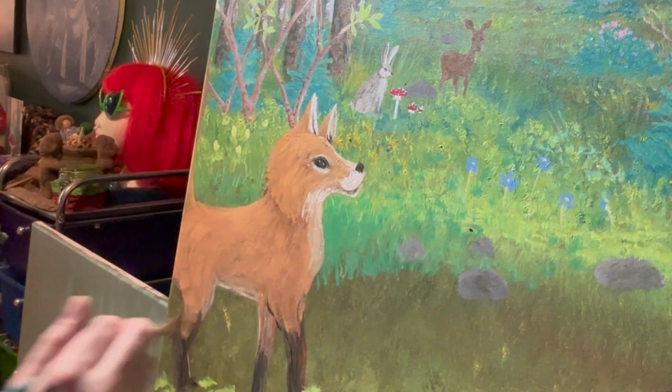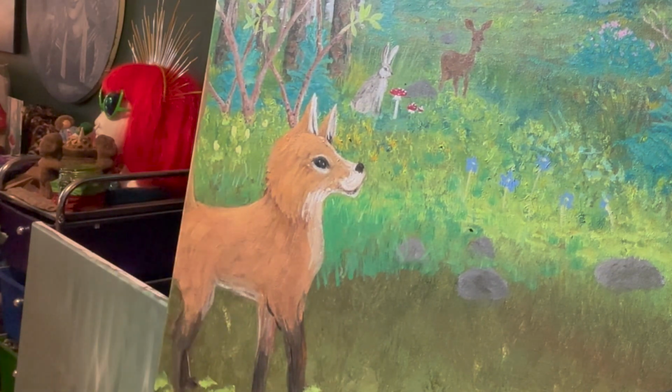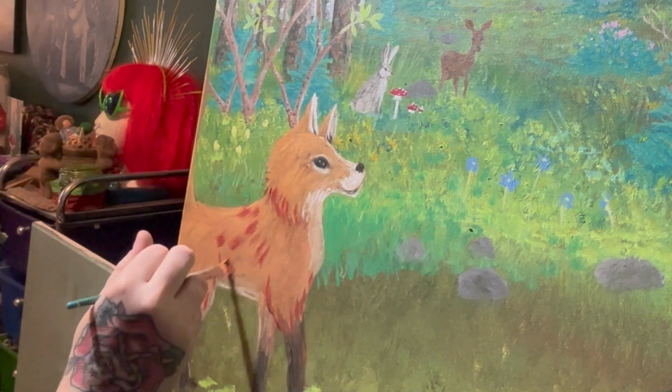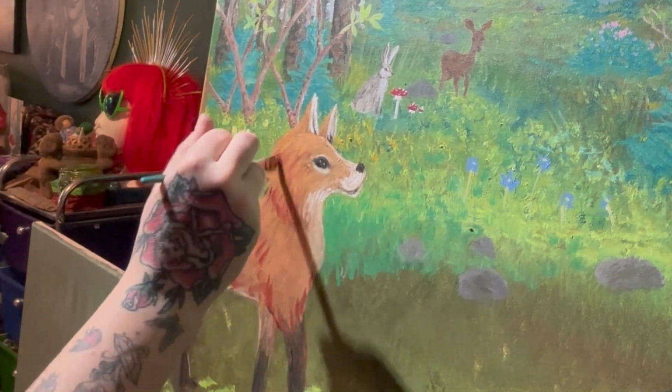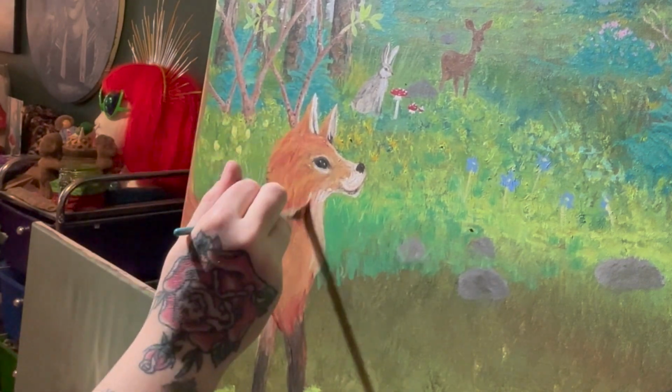So many layers are needed for fur, really to give it the fluffy, full, bushy texture. And if you look at red foxes, they are quite red, and they do have variation in the color of their fur. So I put a lot of love and care into this fox today.